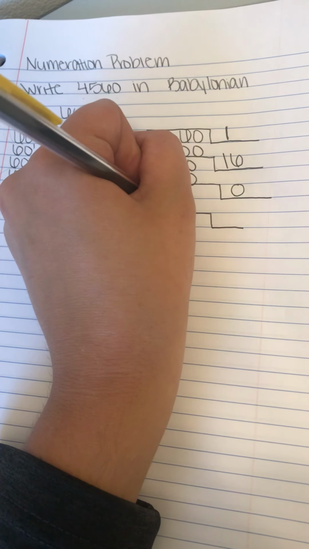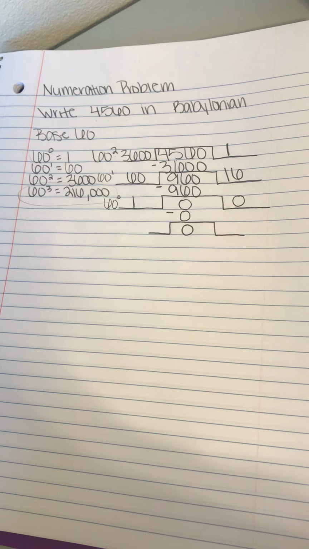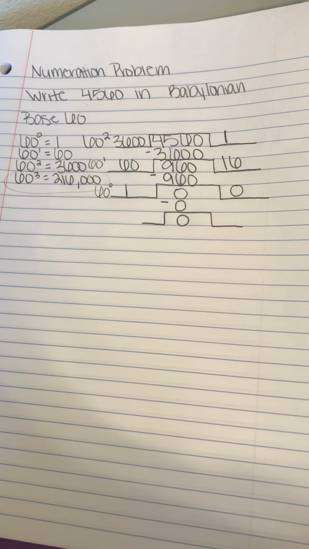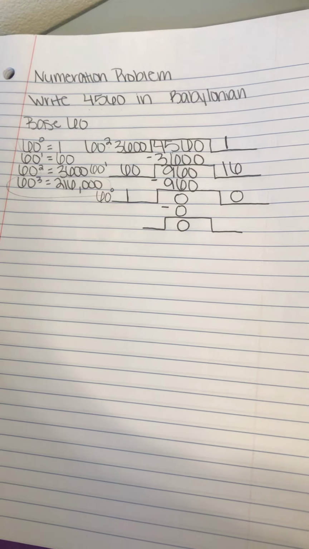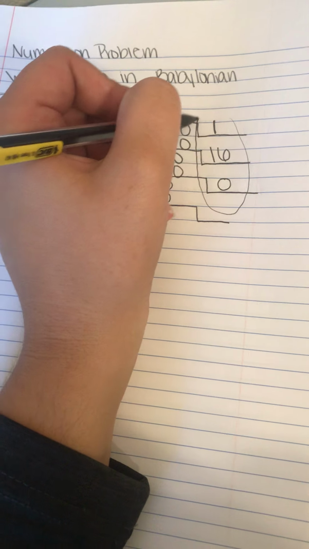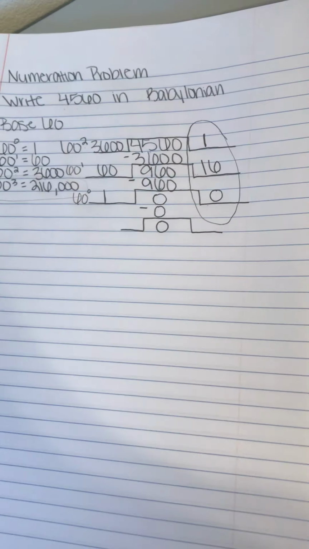0 minus 0 equals 0. And we are done with our long division. So from here, the numbers that we really want to focus on are in the right-hand column. The 1, 16, and 0.